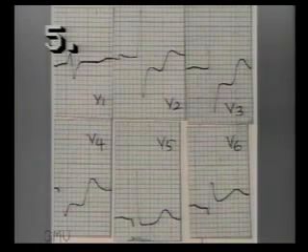Now let us see the chest leads. There is reciprocal ST depression in V2, V3, V4 and V5. So this is an extensive infarct.